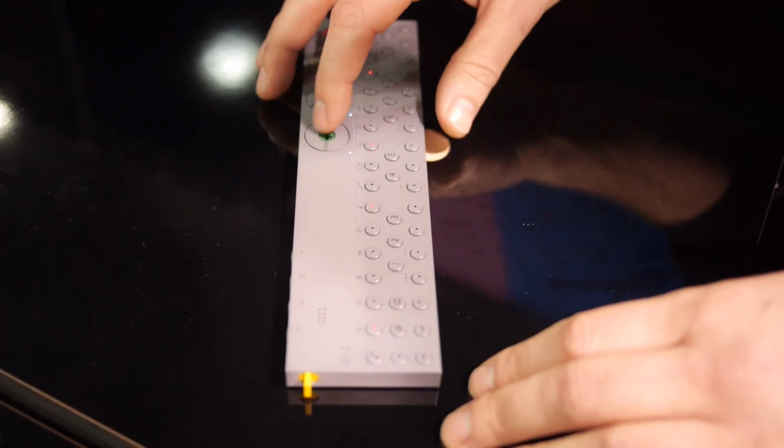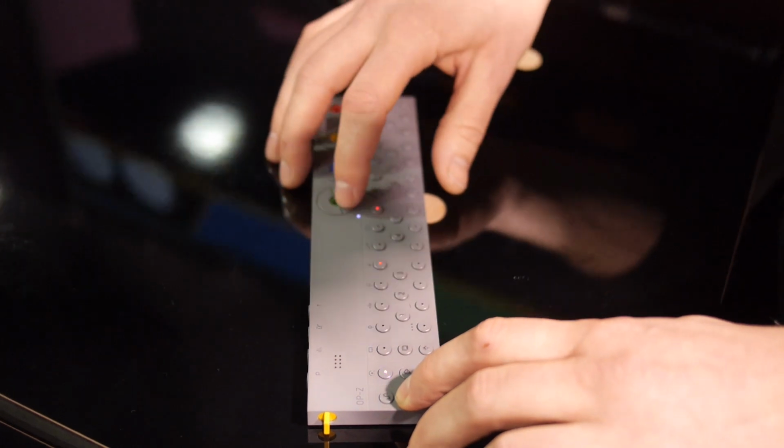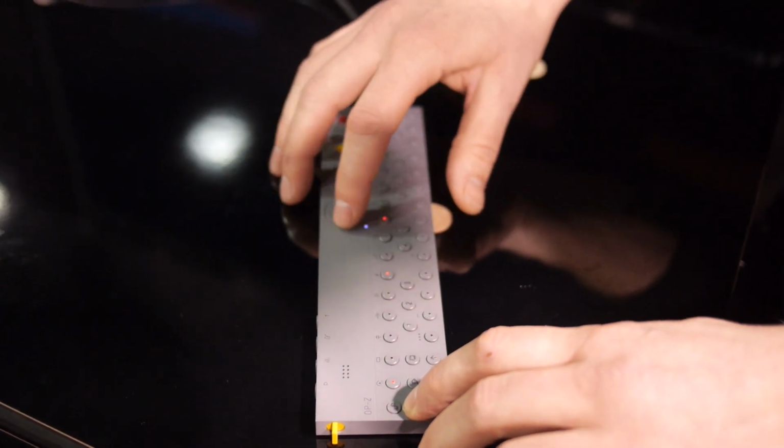So each of these tracks can be controlled like this. You punch in notes, you can set the parameters of that, you can record the parameters over these 16 steps.